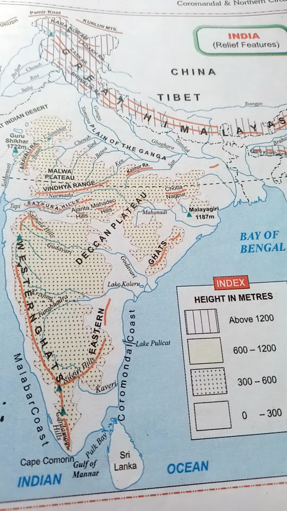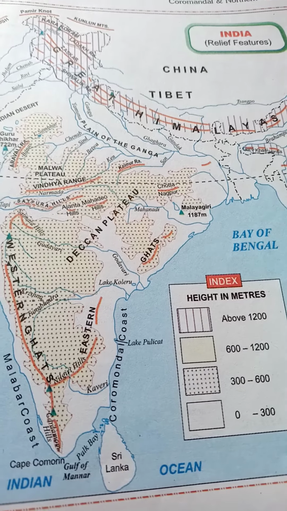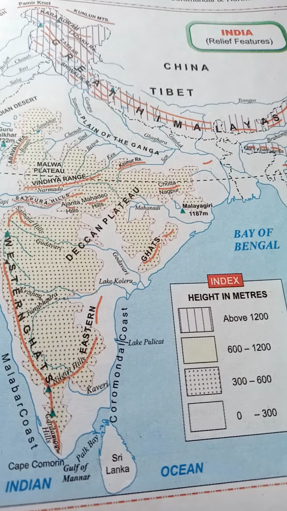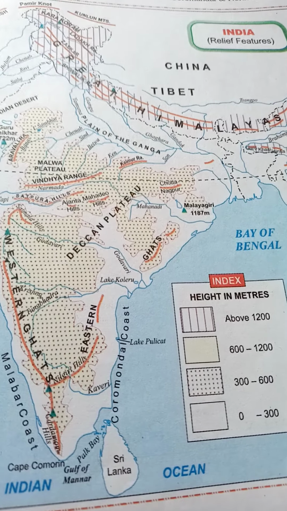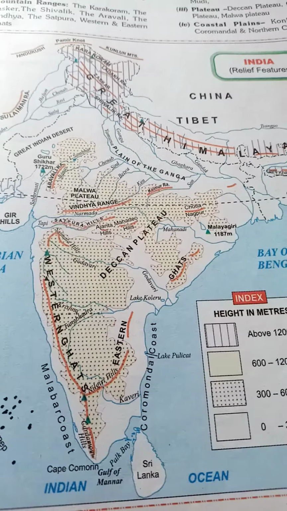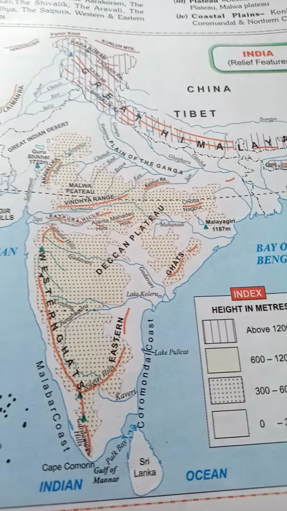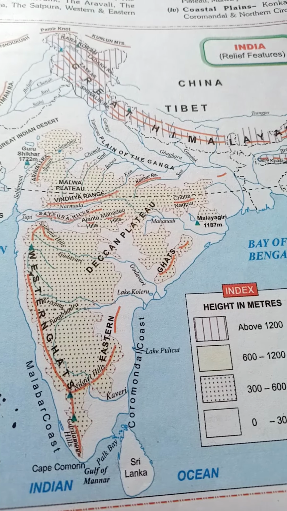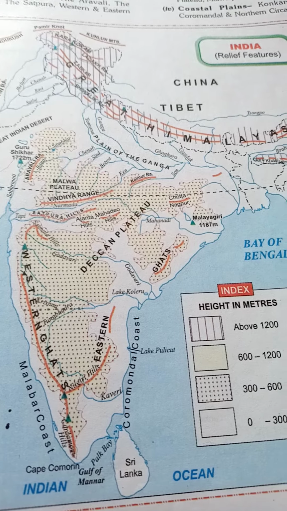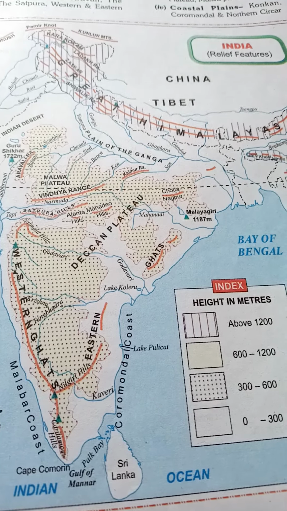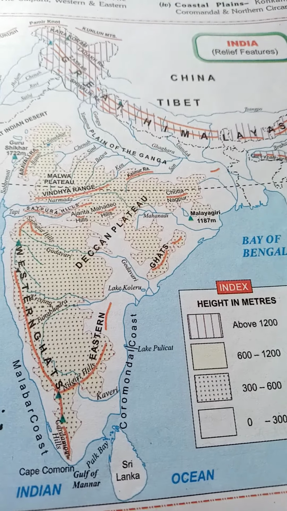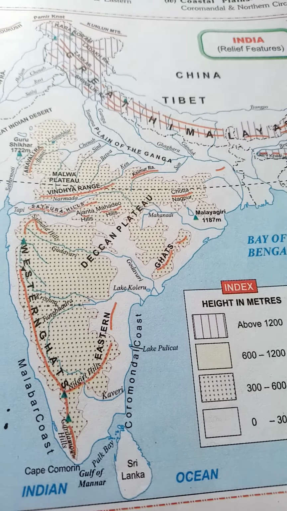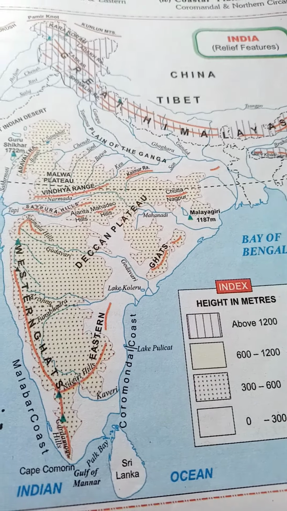This plateau consists of two broad divisions. Number one, the Central Highland, and number two, the Deccan Plateau. Now, what is Central Highland? The part of the Peninsular Plateau lying to the north of Narmada River, covering a major area of Malwa Plateau, is known as Central Highland.